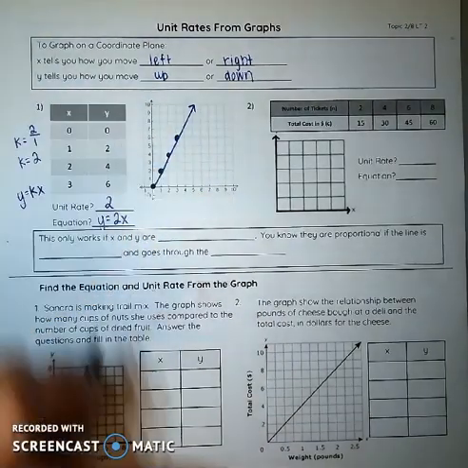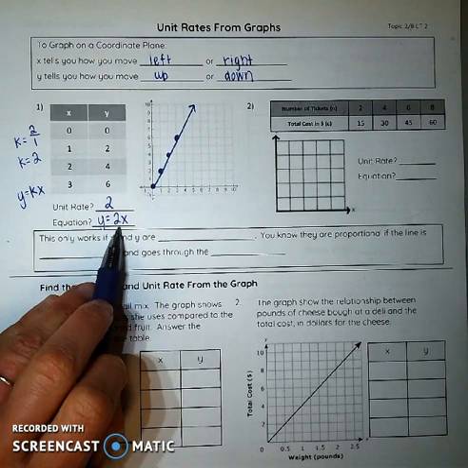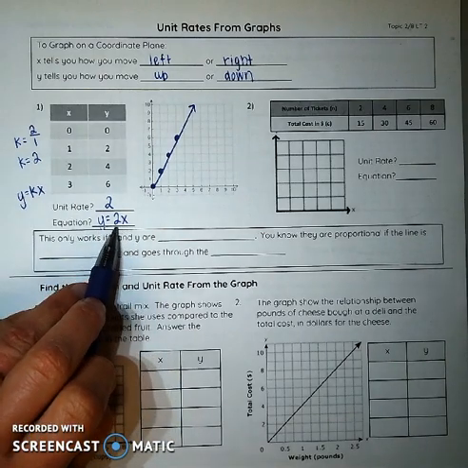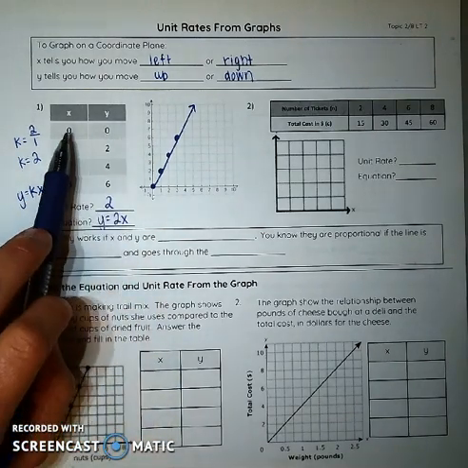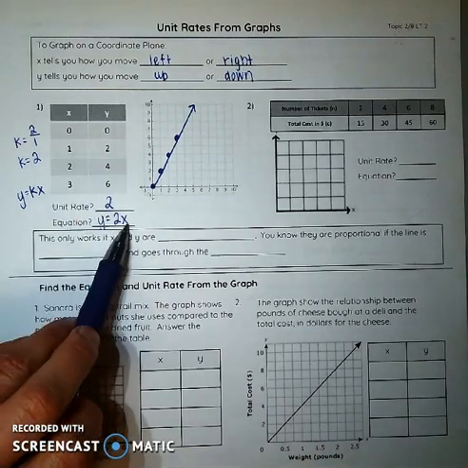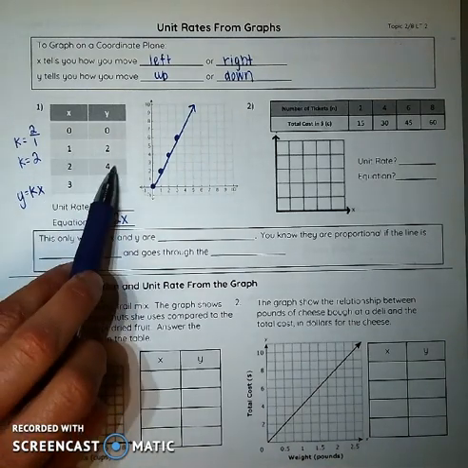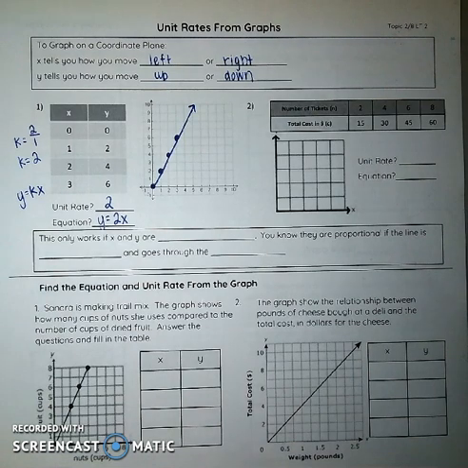Now the reason why we do that is because that equation tells me that for any value of x, I multiply it by 2 to get y. So 0 times 2 gives me 0. 1 times 2 gives me 2. 2 times 2 gives me 4, and so on. So my equation is y equals 2x. Now let's look at the next one.